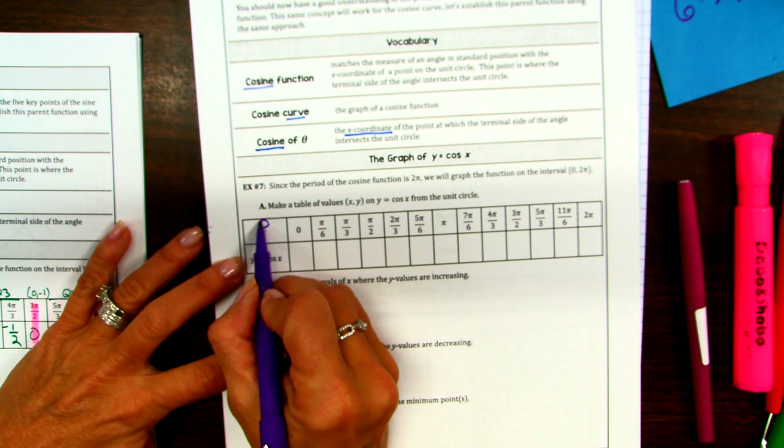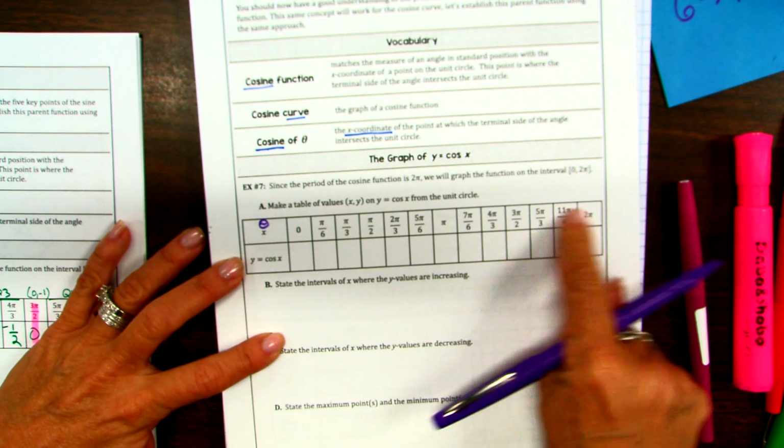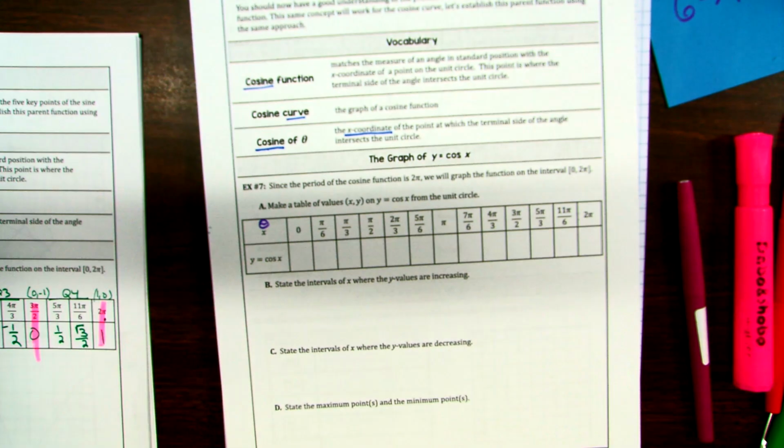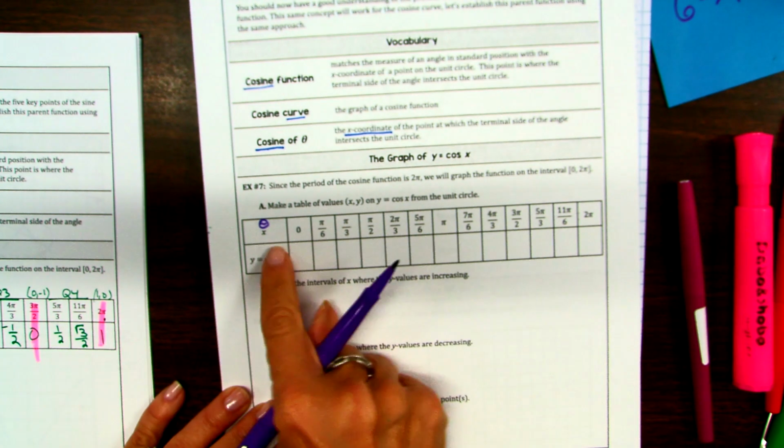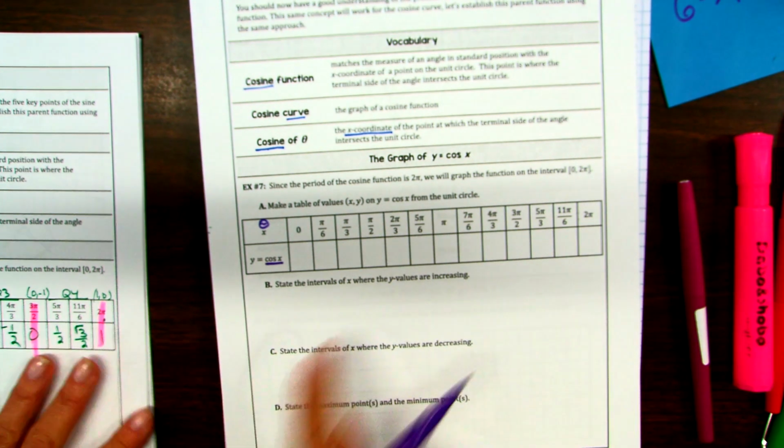So just like yesterday, our x values are our thetas, and some are picked for us. Again, these are the quadrantals, the denominators of 6 and the denominators of 3. Plenty of points, okay? And then what we're going to choose here is the cosine of each of these. So use this as an opportunity.